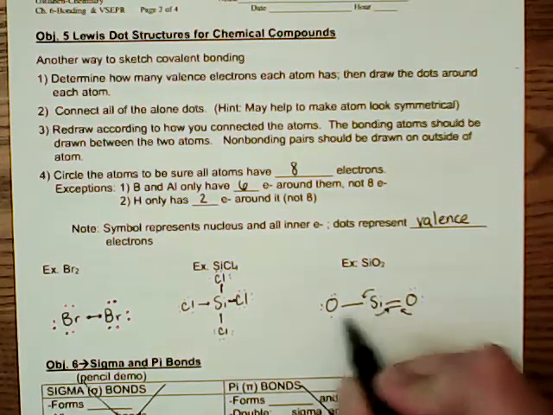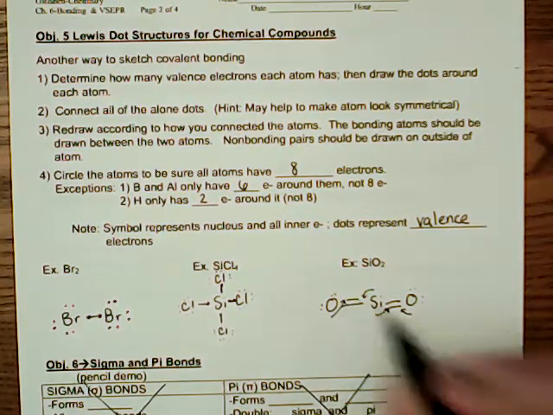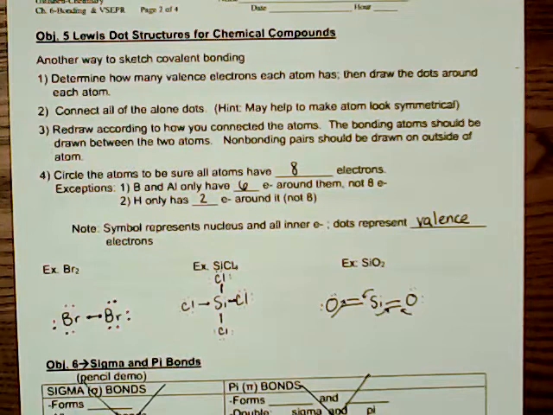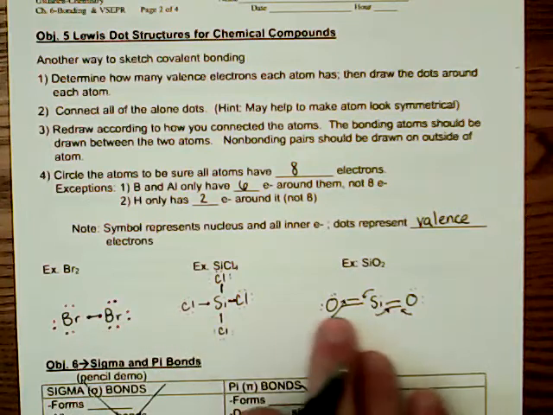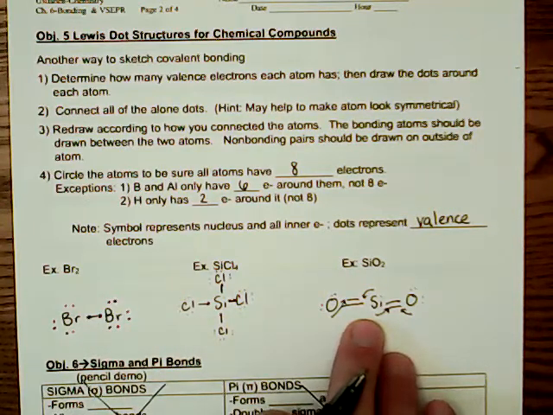We're going to use one here and one here, and it forms a double bond on both sides. Those are little arrows that I'm drawing there. So silicon dioxide forms double bonds on both sides. So, yes, these are all Lewis structures. These are all drawn correctly, but they're not drawn to the correct shape.